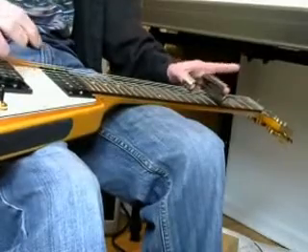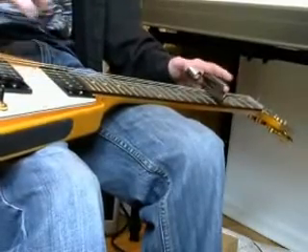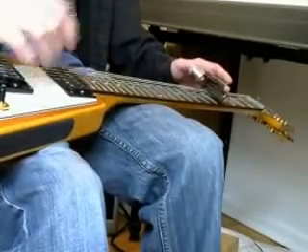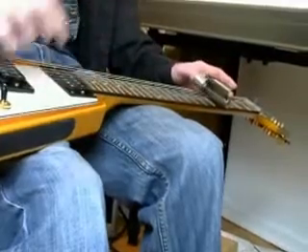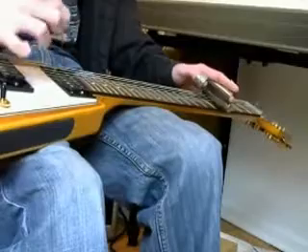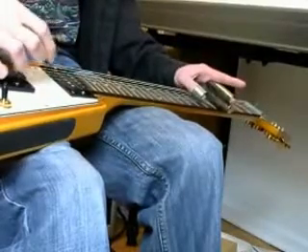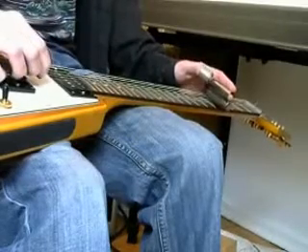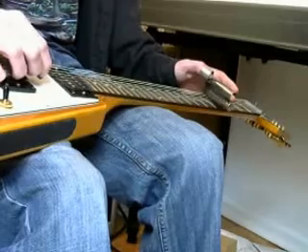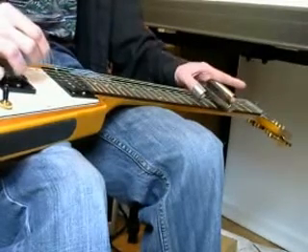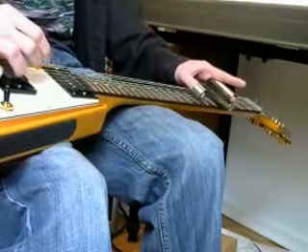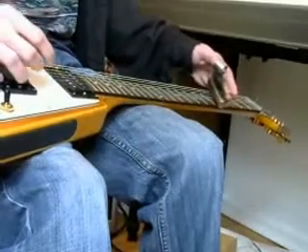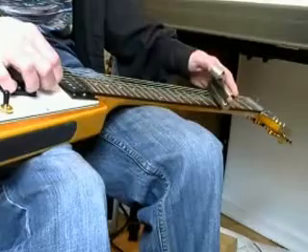Hammer onto this. I can do it up here. So if we're just looking at this, your 5th fret, your 2nd string, you're going to hammer on to your 7th fret on your 2nd string, and you're going to play the top string, your 1st string on the 5th fret.